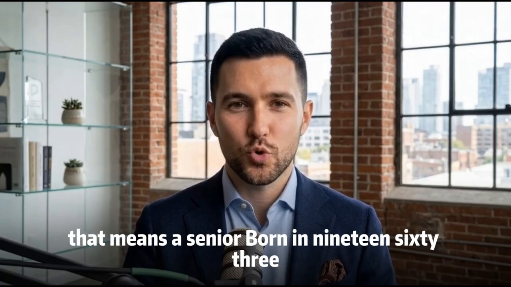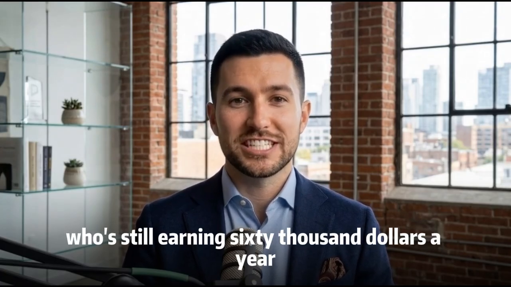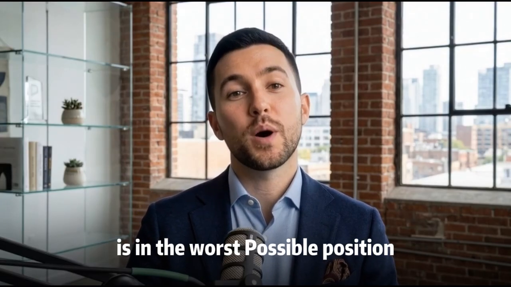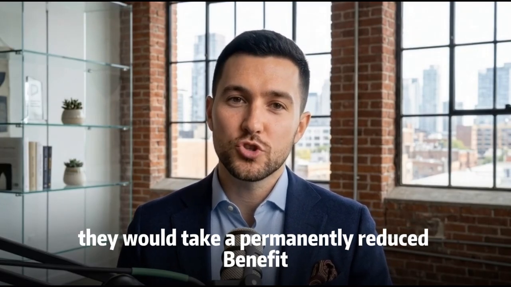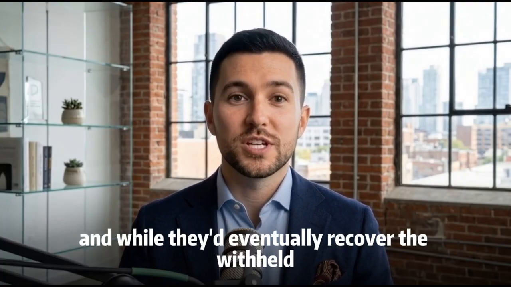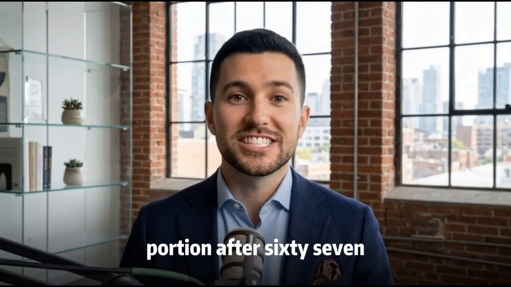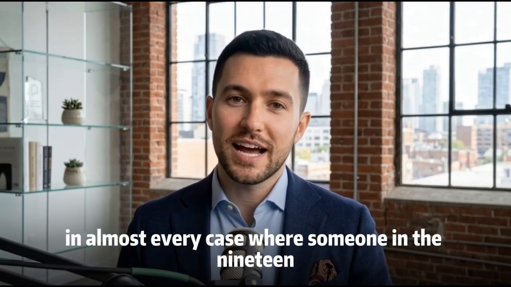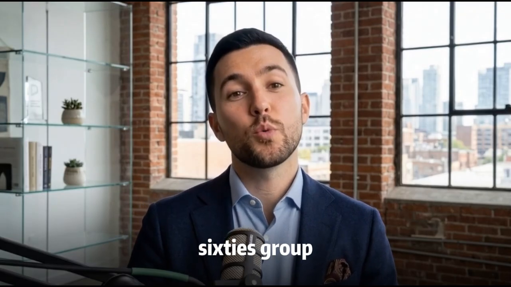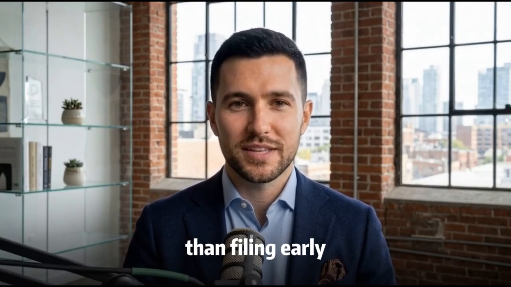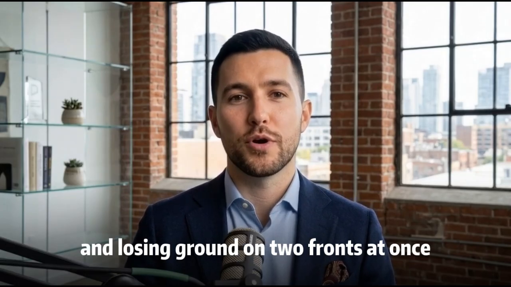Practically, that means a senior born in 1963 who's still earning $60,000 a year, and considering claiming at 62 is in the worst possible position. They'd take a permanently reduced benefit that's then further reduced by the earnings test, and while they'd eventually recover the withheld portion after 67, they'd never recover the permanent early claiming reduction. In almost every case where someone in the 1960s group is still working full-time with meaningful income, waiting to claim produces a significantly better outcome than filing early and losing ground on two fronts at once.